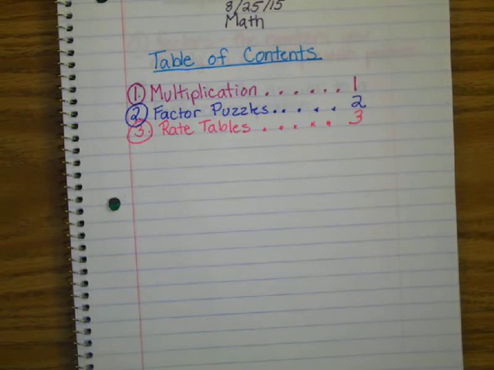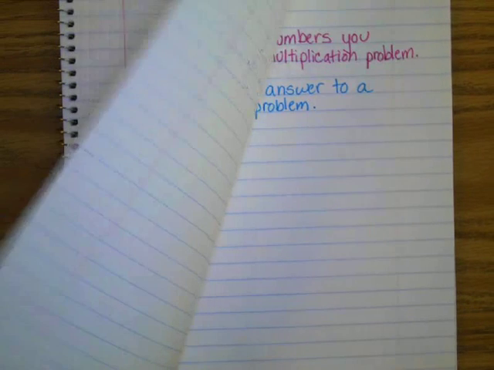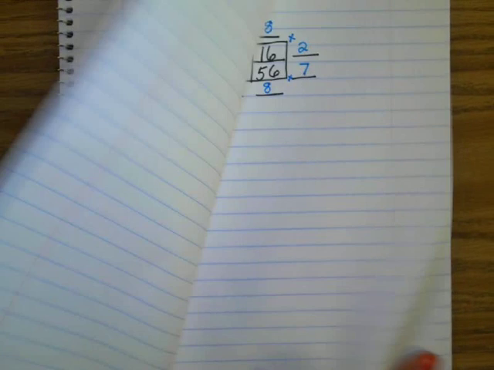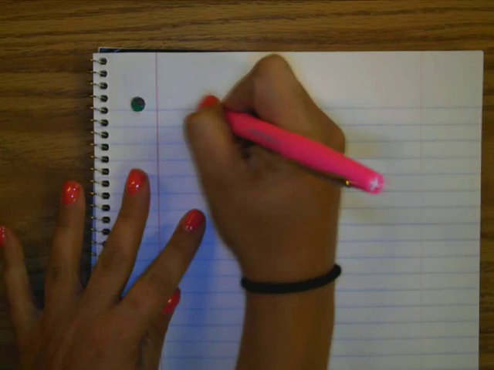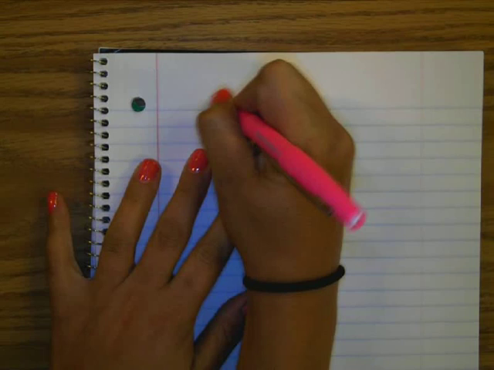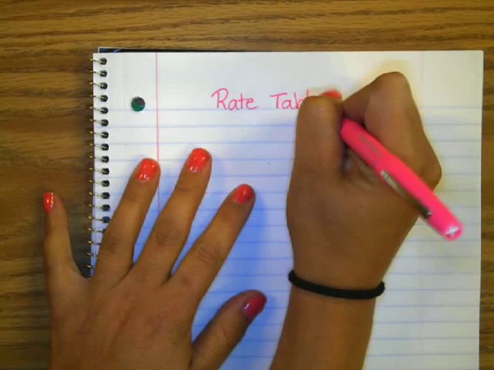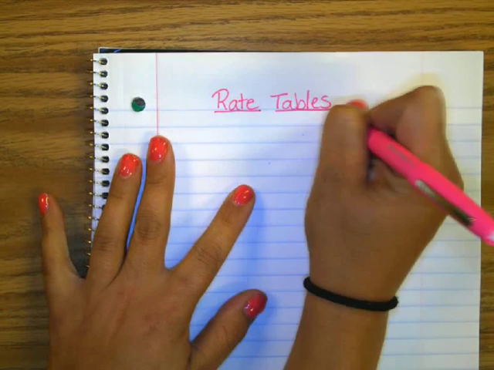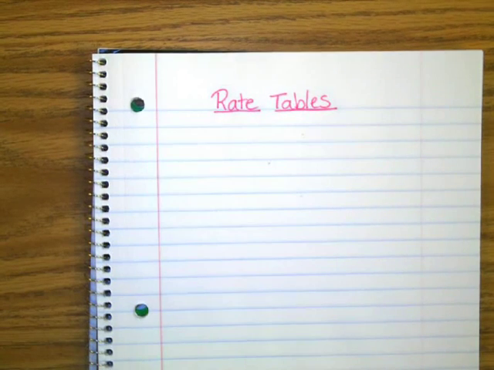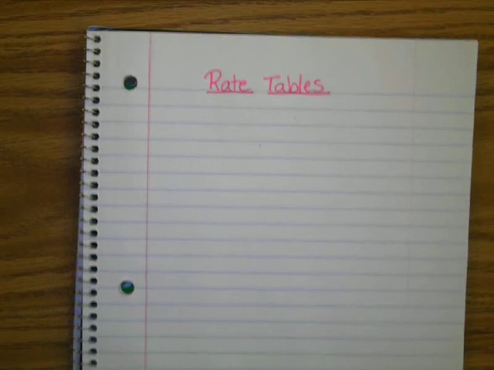Once you get rate tables up there, turn to page 3, title it Rate Tables, and in the corner, put a 3 and circle it like that. Okay.